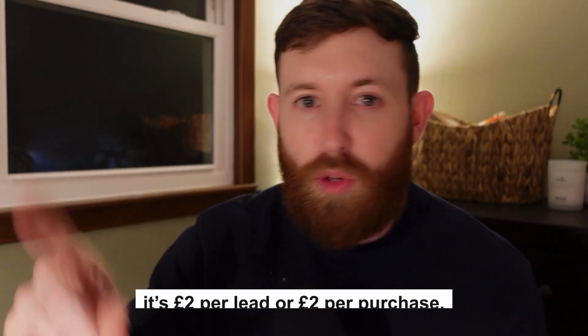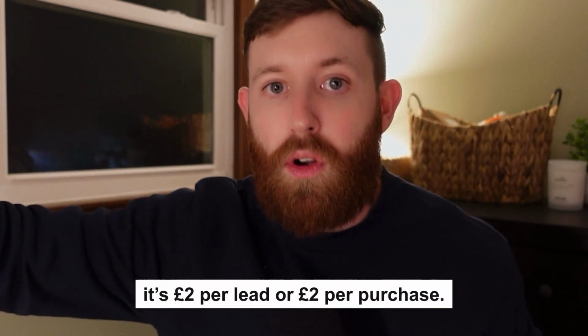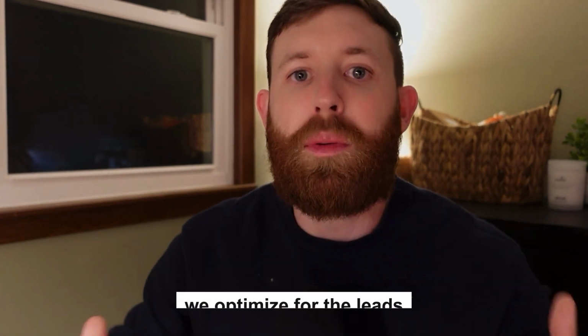But for the £2 clicks, it's a really great audience and a really great target demographic, and they're opting in or purchasing every time they click. So it's £2 per lead or £2 per purchase. We would optimize there, not for the lowest cost per click. We optimize for the leads, we optimize for the sales.